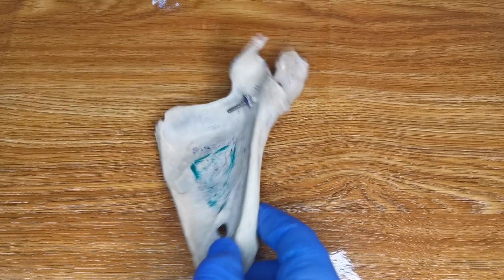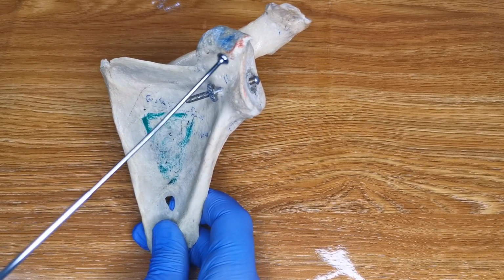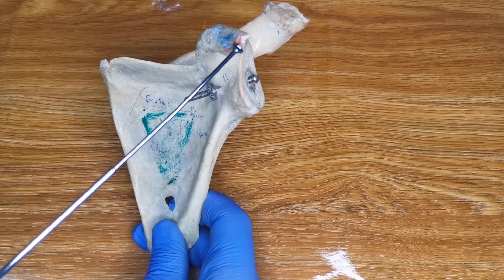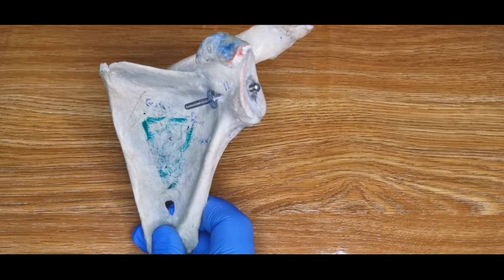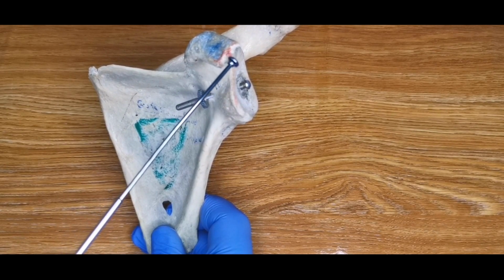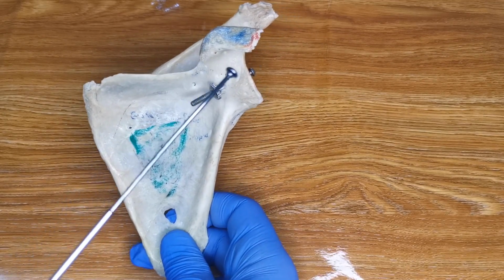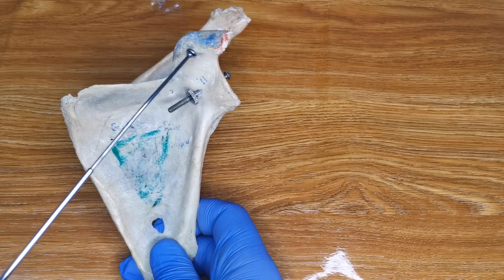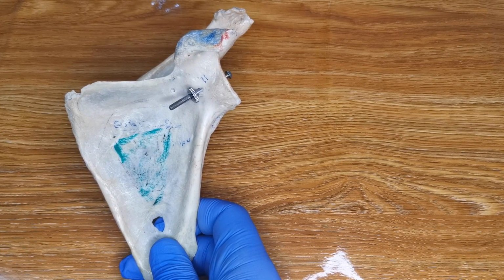In the coracoid process, in the tip of the coracoid process, there is origin of two muscles. Number one, short head of biceps brachii muscle, and number two, coracobrachialis muscle. In the border of the coracoid process, there is insertion of the pectoralis minor muscle. Here is insertion of the pectoralis minor muscle.